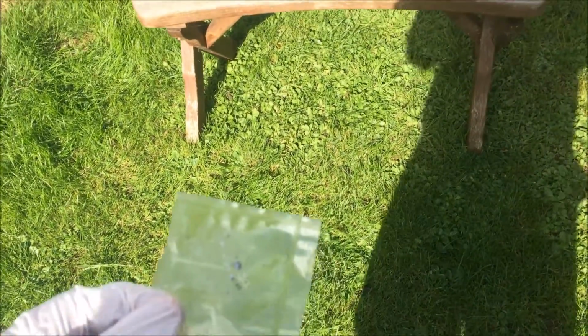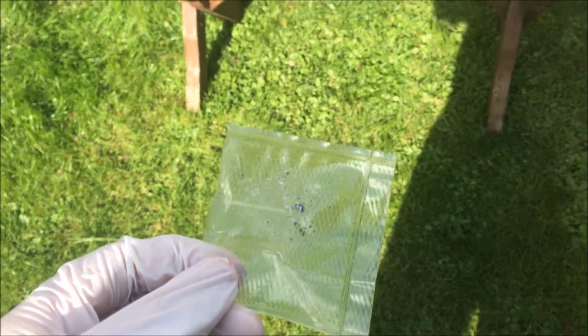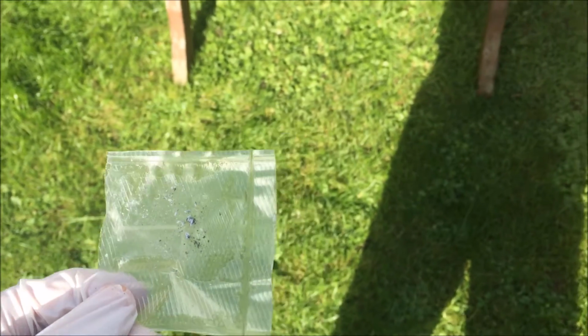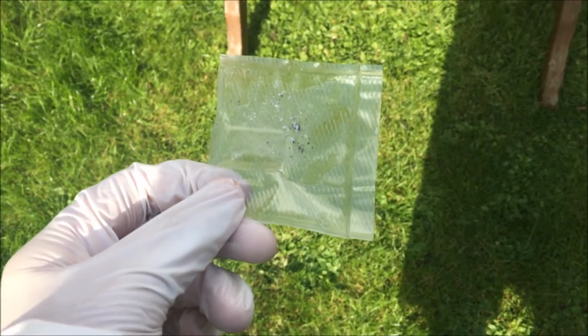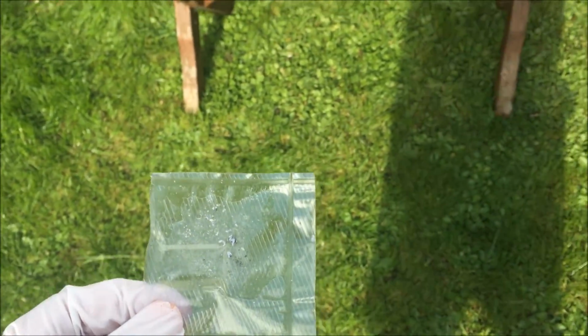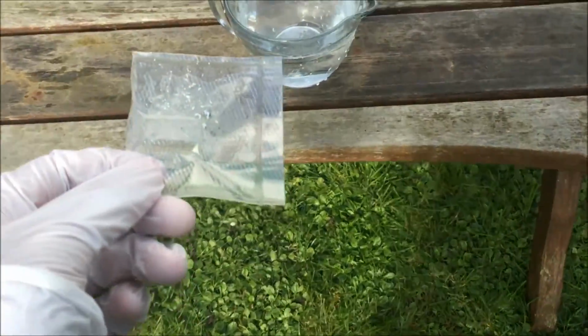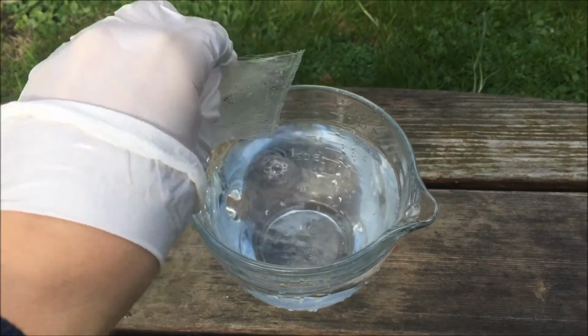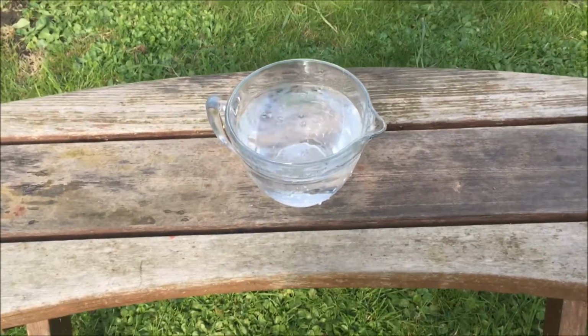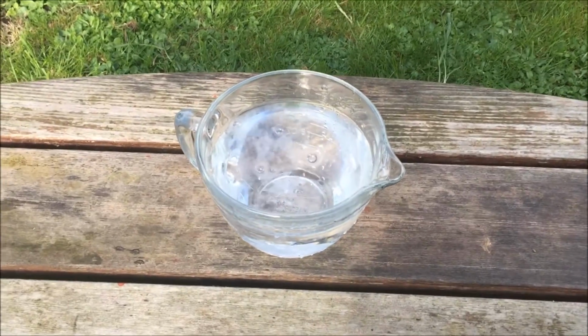In this part of the video, I'll be reacting barium with water. Only a small piece here, small pieces, because barium is much more difficult to cut than sodium. So let's get to the reaction. There is effervescence occurring, so that's bubbling.